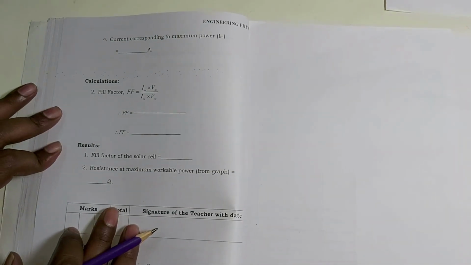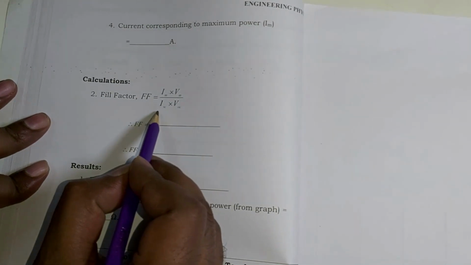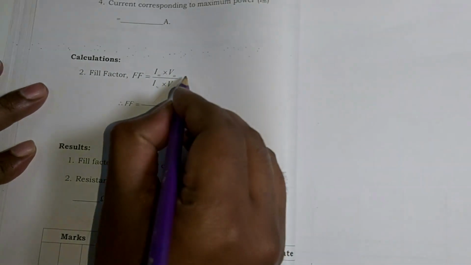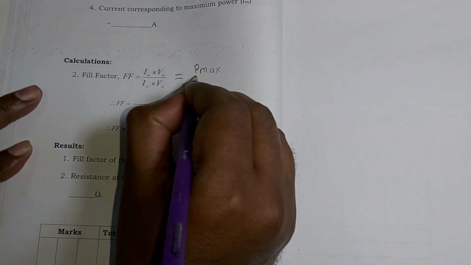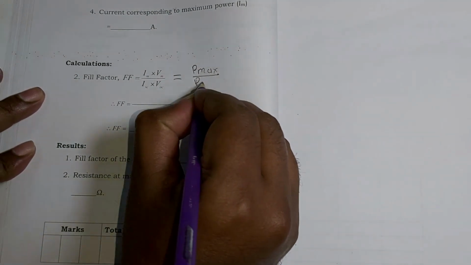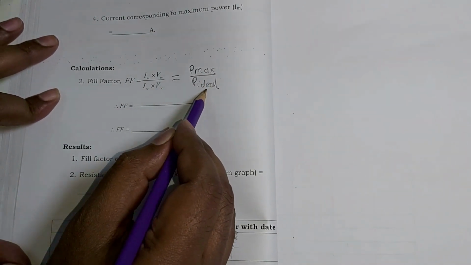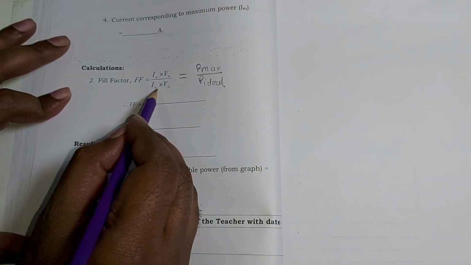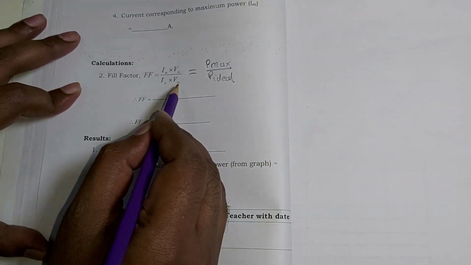Fill factor formula is given by Im into Vm by Isc into Voc, or it can also be given as P max by P ideal. P ideal is equal to Isc into Voc. Now what is Isc? Isc is short circuit current and Voc is open circuit voltage. I will explain practically later on what these are.